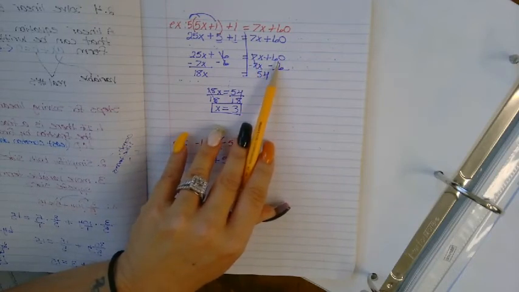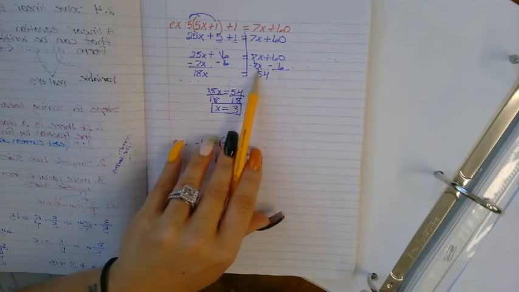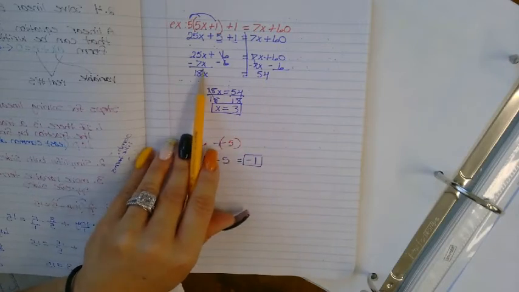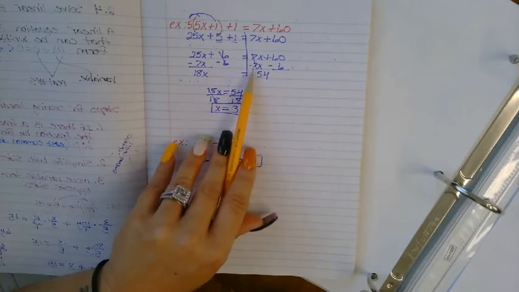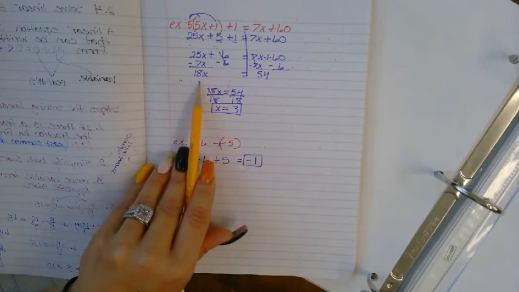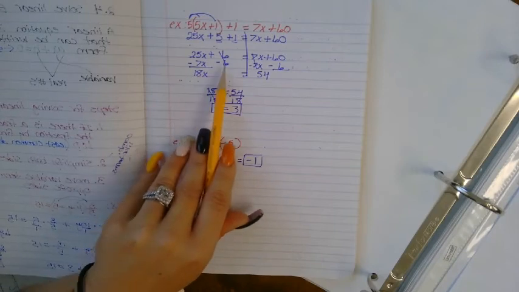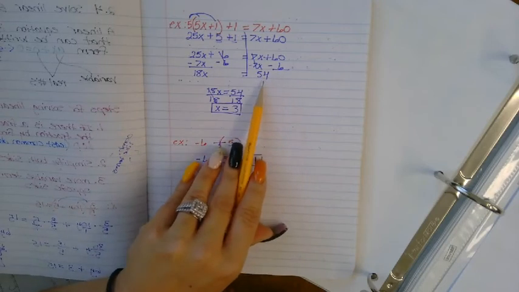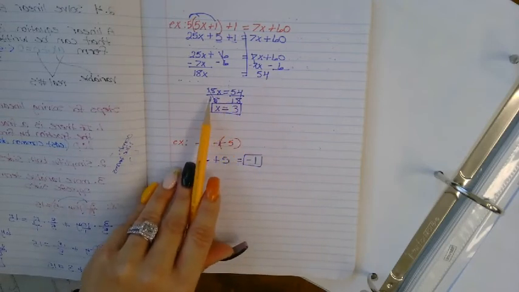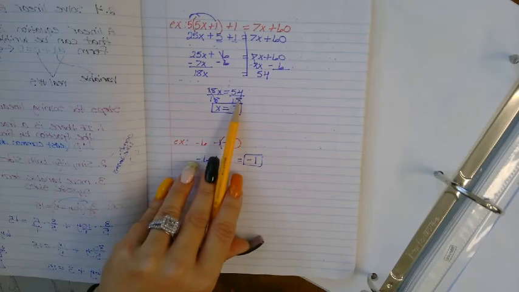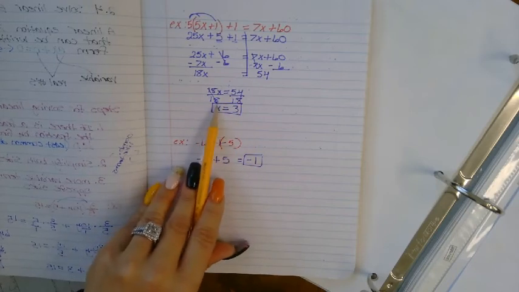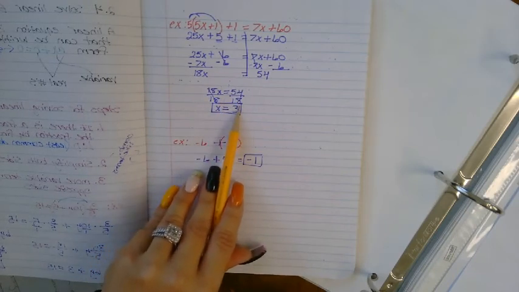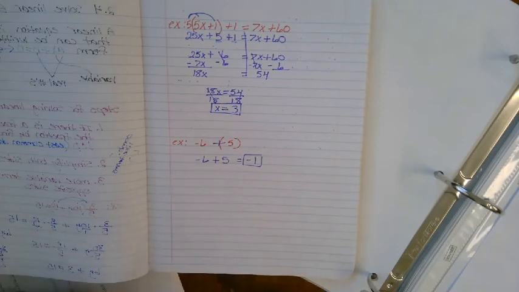Now we can move our variables and our numbers. I'm going to move my variables to the left-hand side. It tends to be easier. So minus your 7x, minus your 7x. That's where we got our 18x. Now I'm going to move these numbers to this side. So minus our 6, that gives us 54. So now we have 18x equals 54. I'm going to go ahead and divide by 18 to get x by itself. Divide by 18, we get x equals 3.